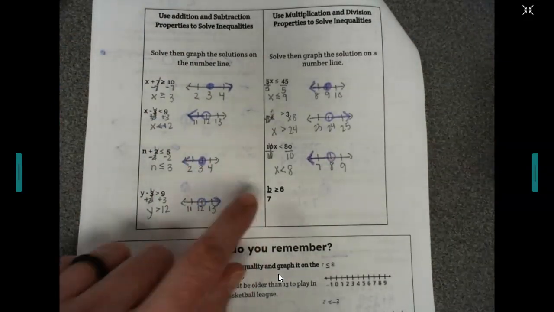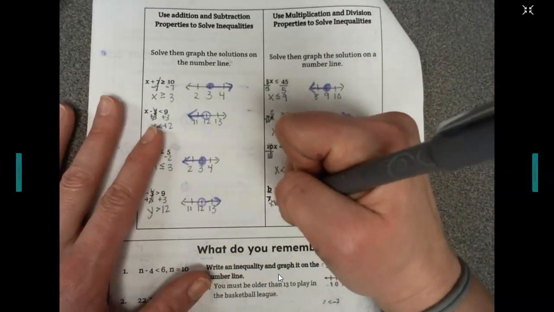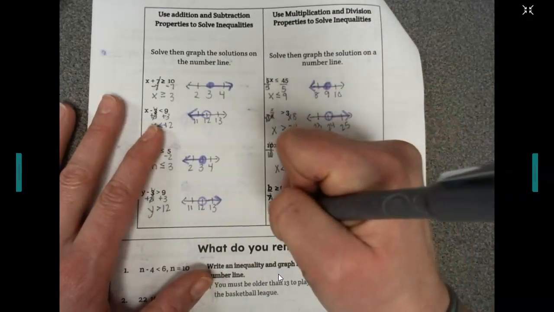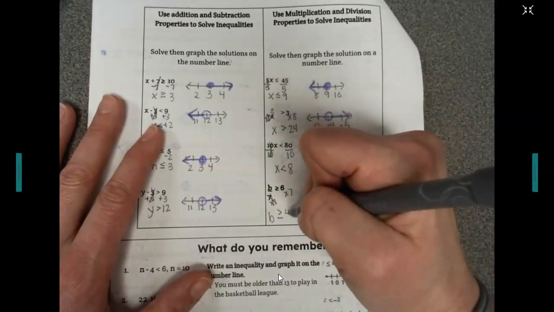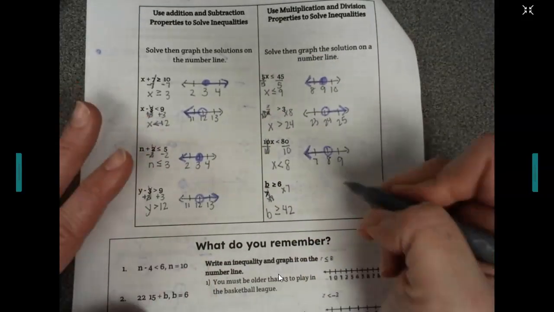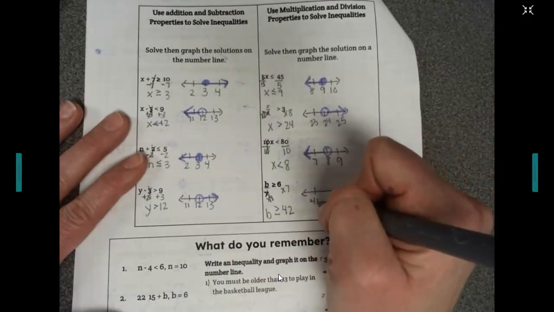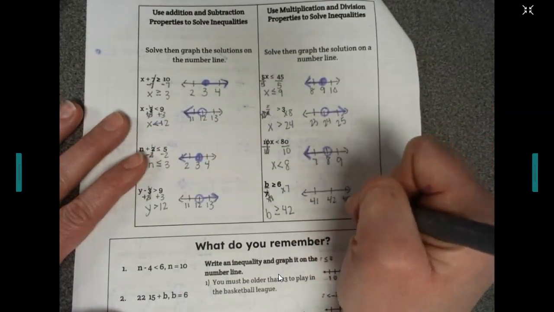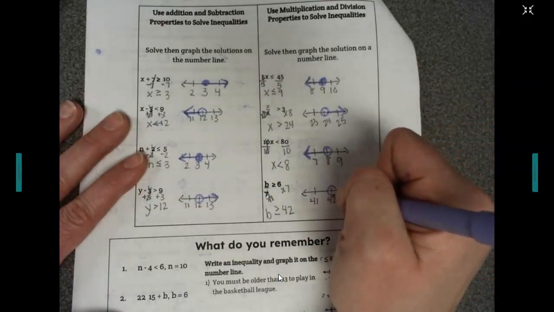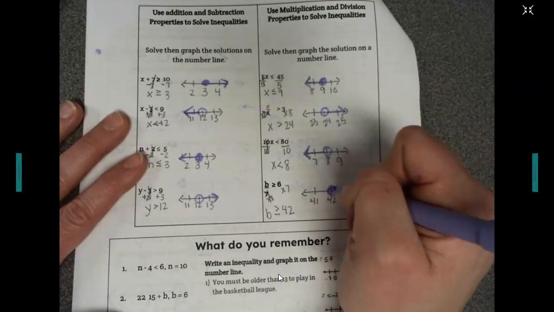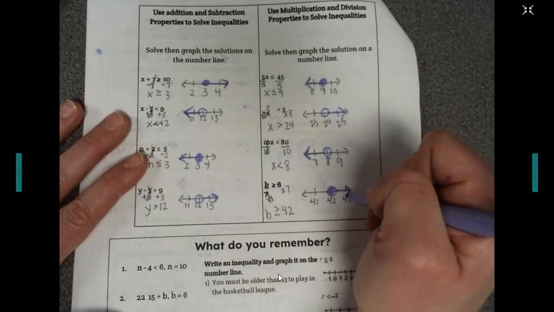And our last one up here on this section, the opposite of dividing by 7 is multiplying by 7. So B is greater than or equal to 6 times 7 is 42. I have 41, 42, and 43. My circle is going around 42. I'm coloring it in because it has the equal sign. And numbers greater than 42 go to the right.